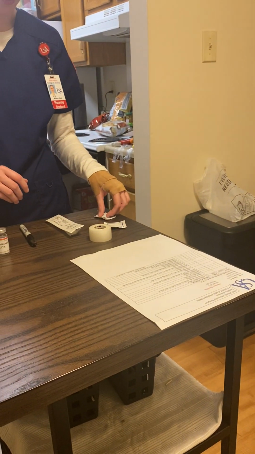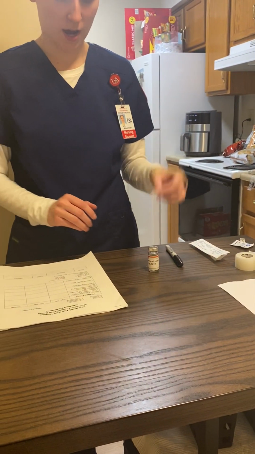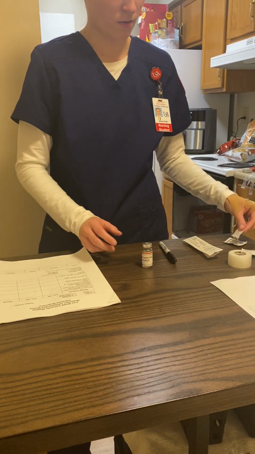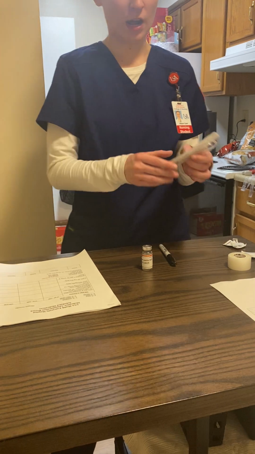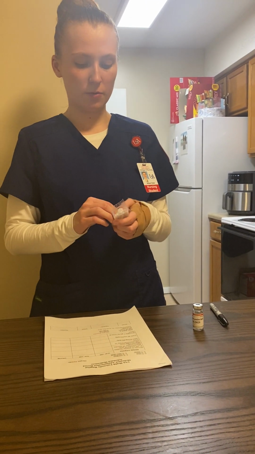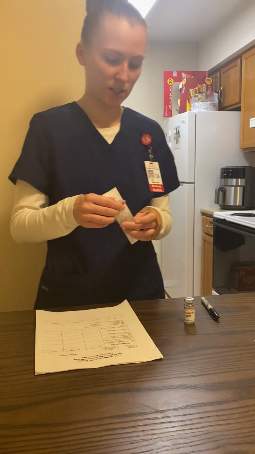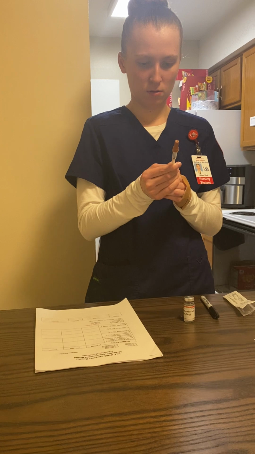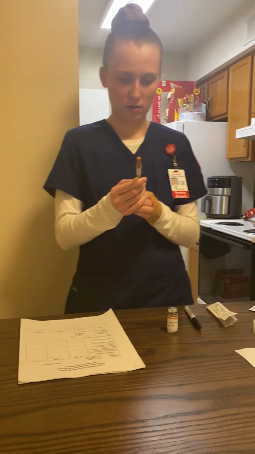Now I'm going to take a clean alcohol pad and clean off the top of the vial. Throw that away. Now we have our tuberculin safety syringe, which is 1 milliliter. Going to take that out. I'm going to insert some air.